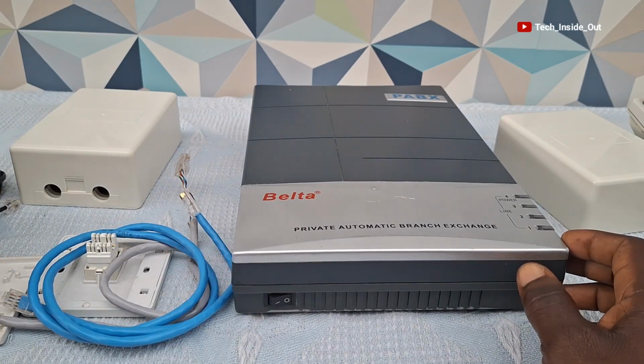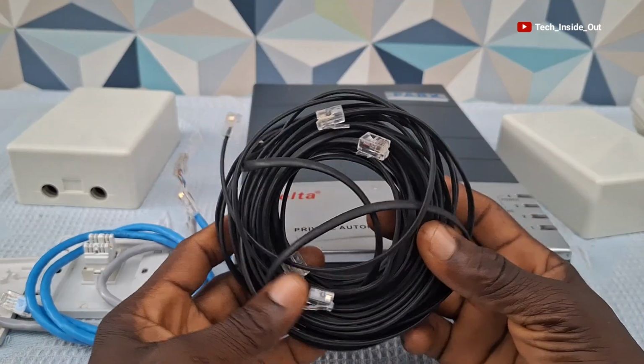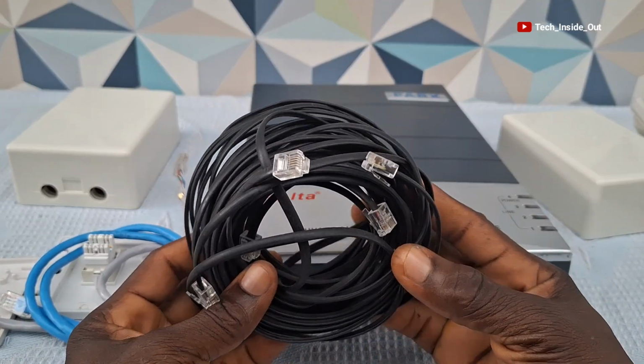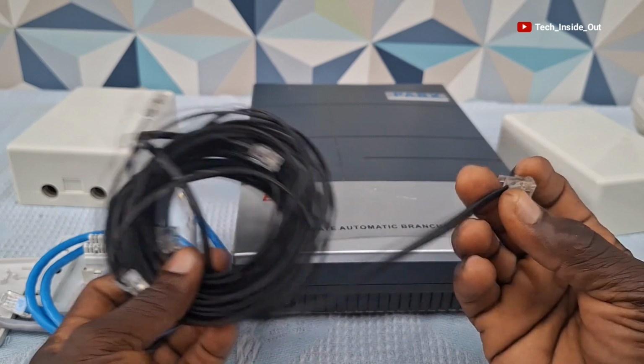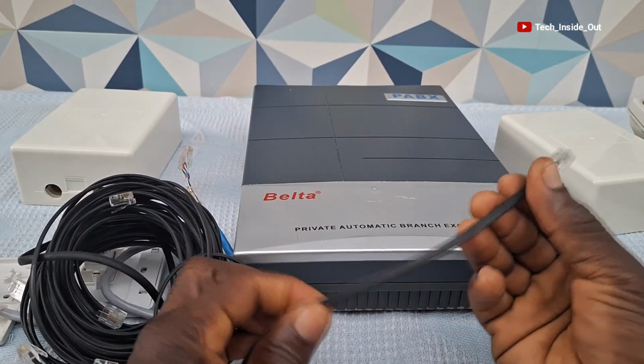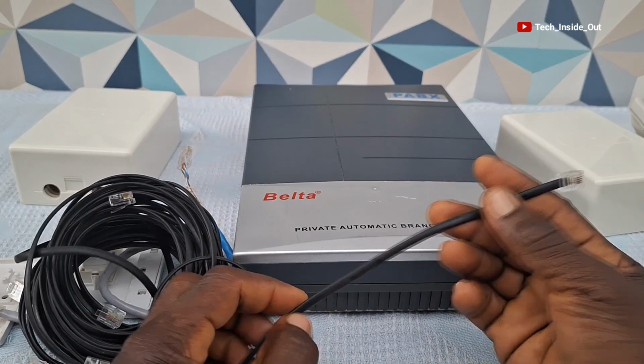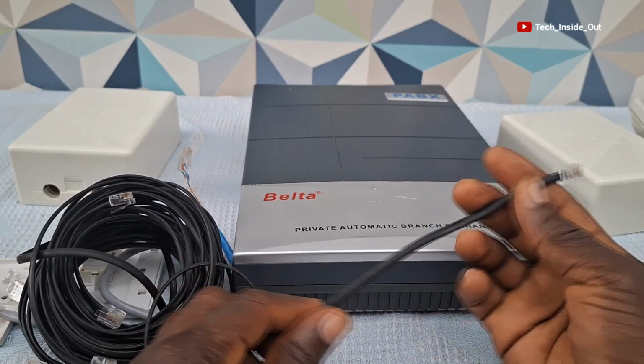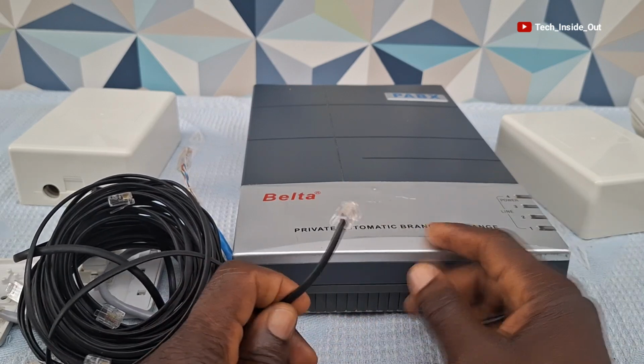But you cannot use this kind of flexible cable, which has four cables within it. It's a flexible cable that is used to connect from the telephone socket to your telephone handset.